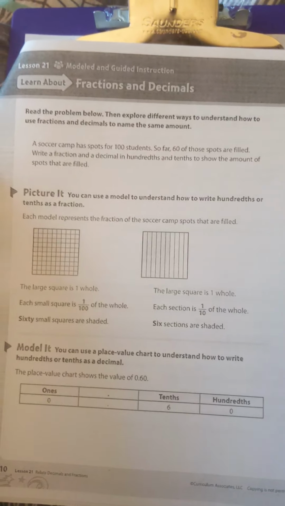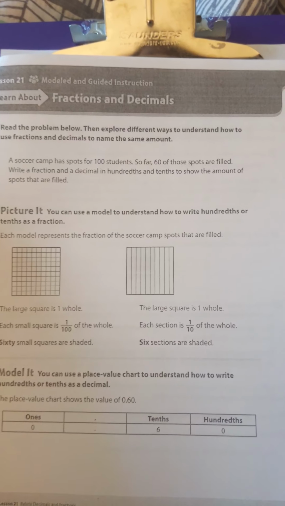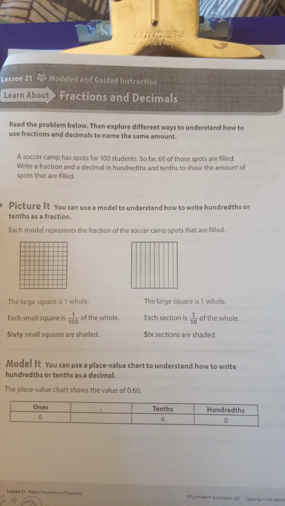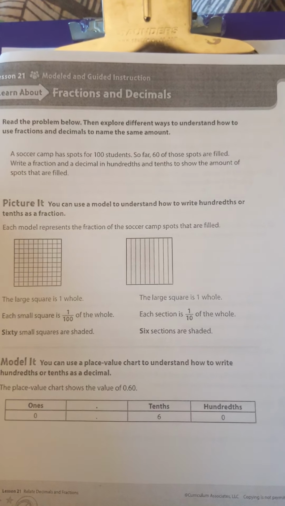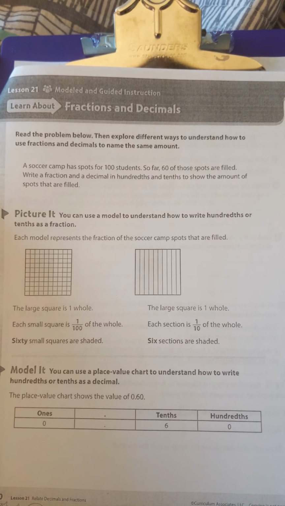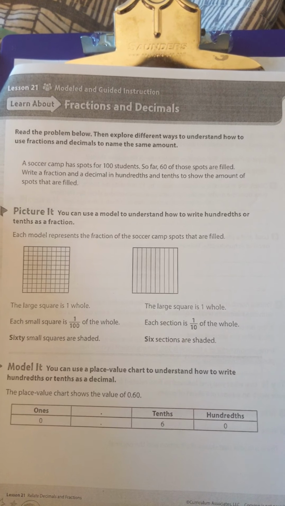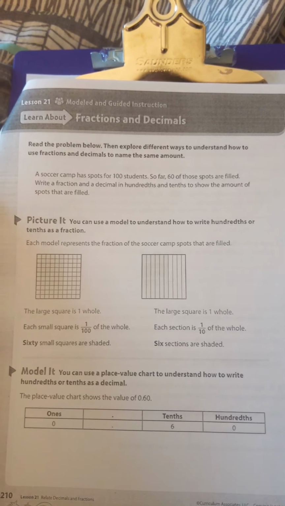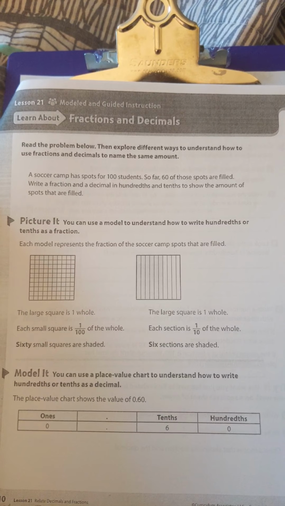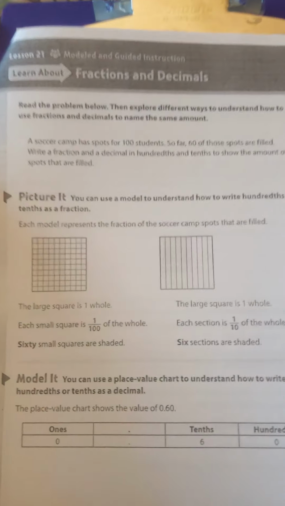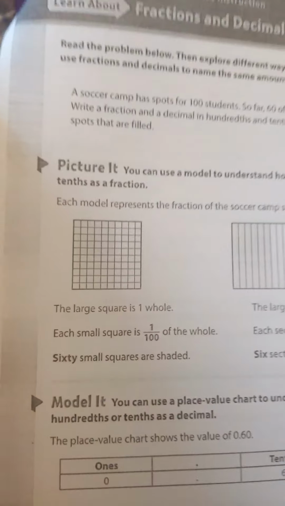So it says, a soccer camp has spots for 100 students. So far, 60 of those spots are filled. Write a fraction and a decimal in hundredths and tenths to show the amount of spots that are filled. Okay? So first they're going to have us picture it. You can use the model to understand how to write hundredths and tenths as a fraction. So let's look at this one. It is shaded for you. It's kind of hard to see though, so we'll reshade it.